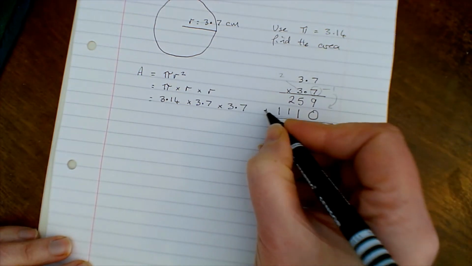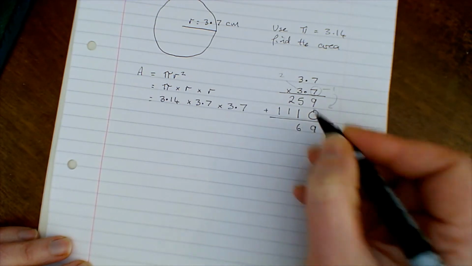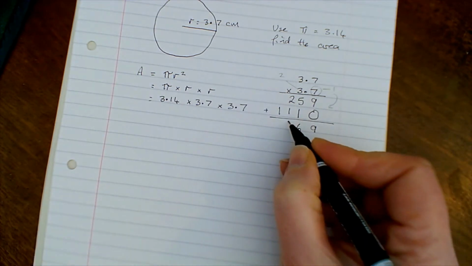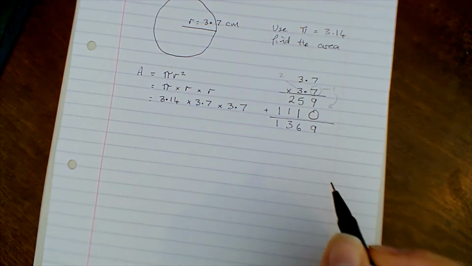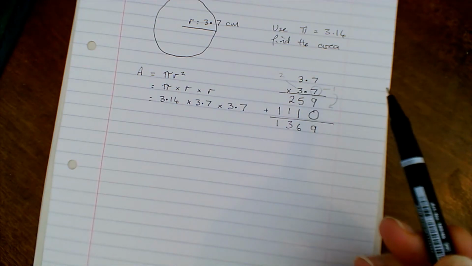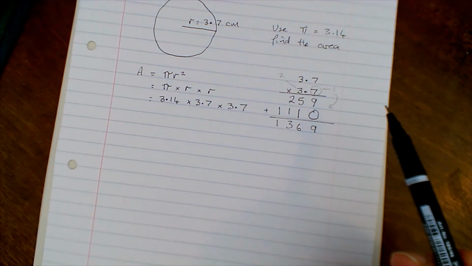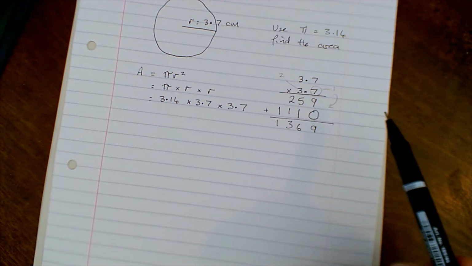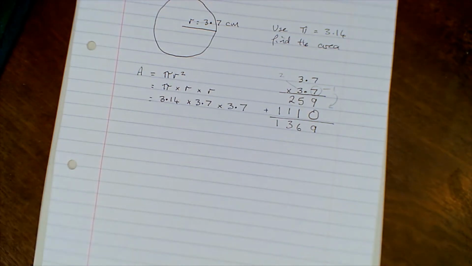Okay, now that I've done that, I have to add those together. 9 plus nothing is 9, 5 plus 1 is 6, 2 plus 1 is 3, and 1 plus nothing is 1. Okay, so we've got something that's roundabout 4 times by something that's roundabout 4. You would expect the answer to be somewhere in the region of 16, and instead I currently have 1369. But don't worry.